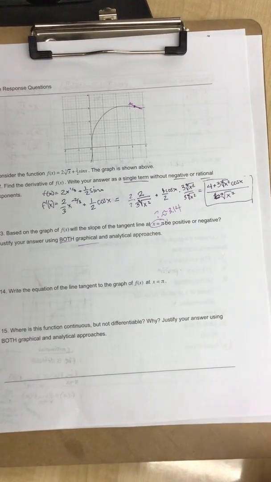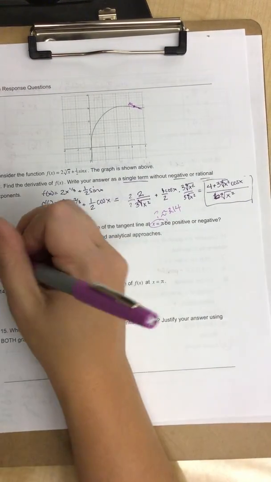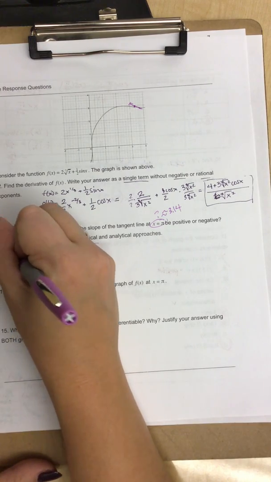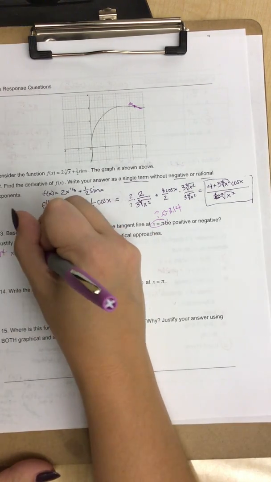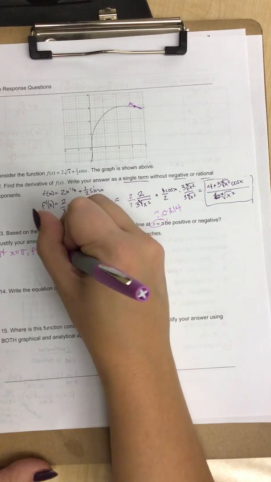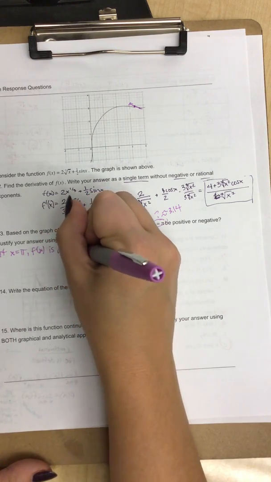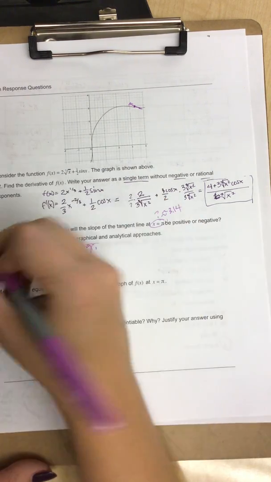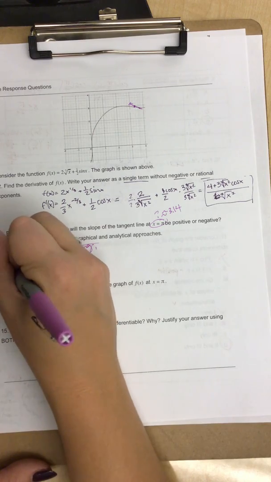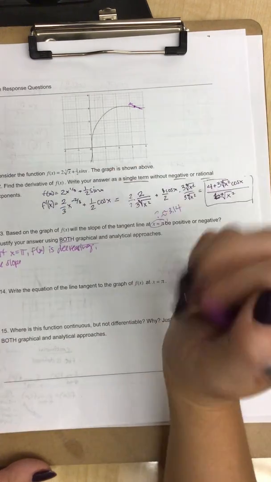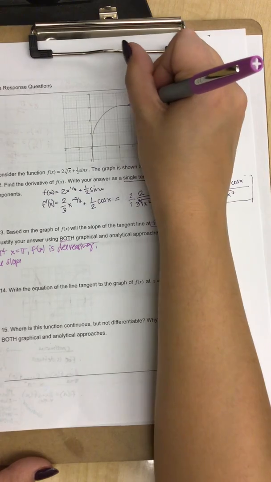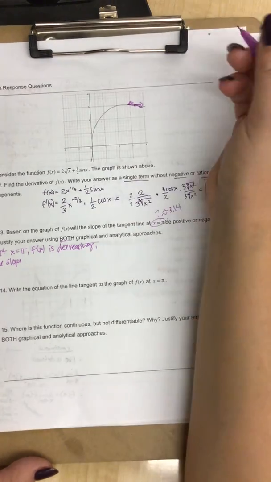So first, for graphical, you just look at the graph. You say at x equals pi, f of x is decreasing, and we learned that that means the slope of the tangent line is negative. I highly suggest you just go in and draw that tangent line. That's not a very good tangent line. It's not 0, but it's definitely negative.